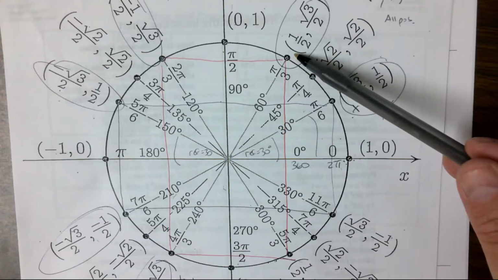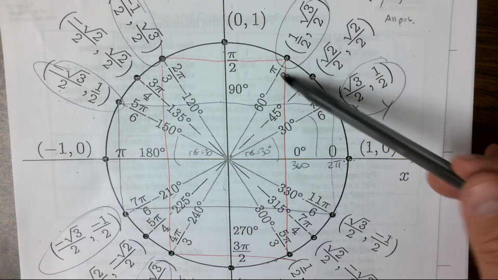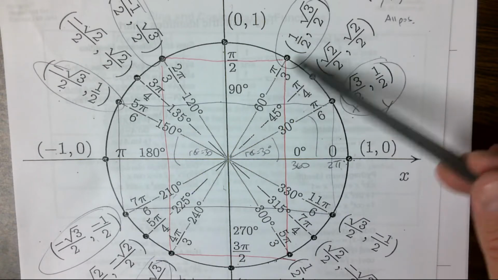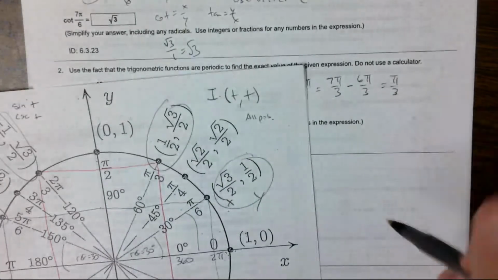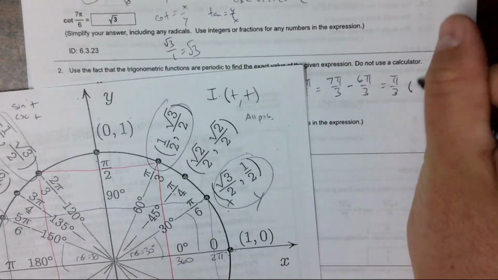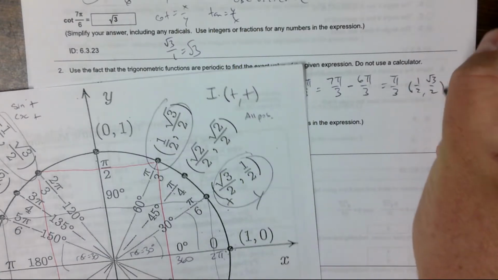I hope you saw that with my pen, and so pi thirds is equivalent to 13 pi thirds. And so we get this ordered pair, which is a half with square root of 3 over 2.